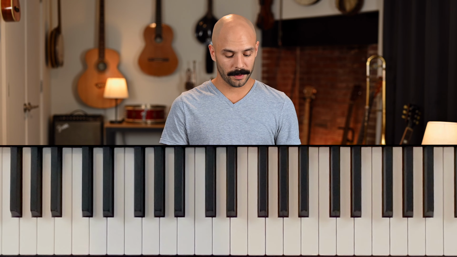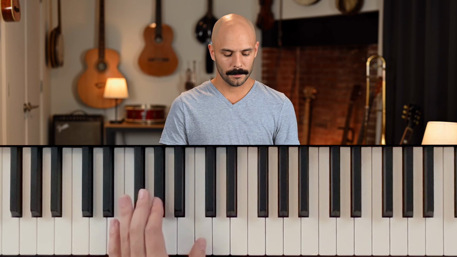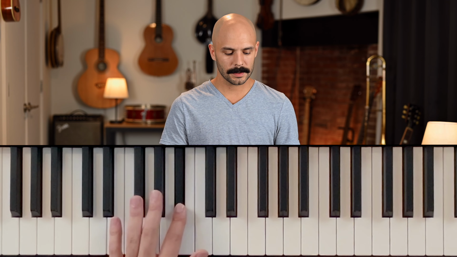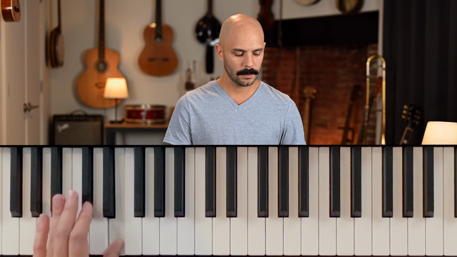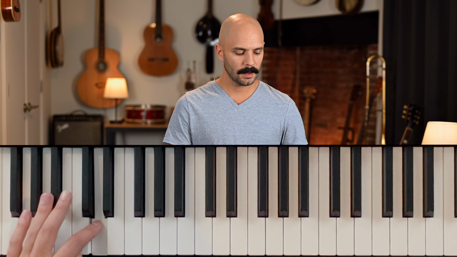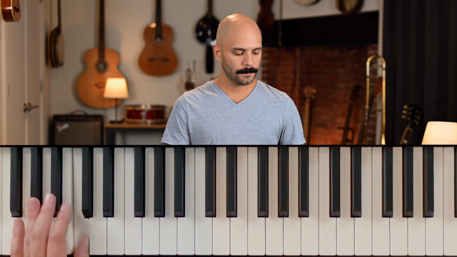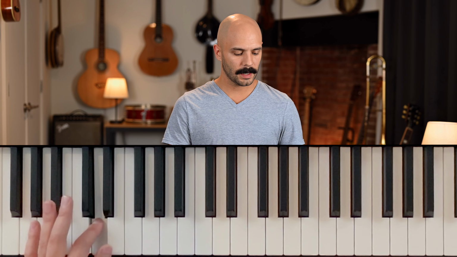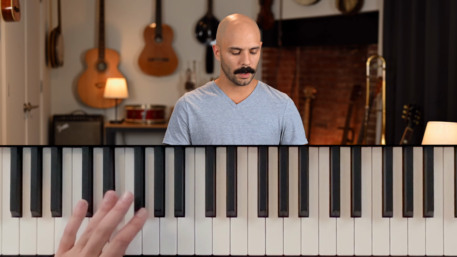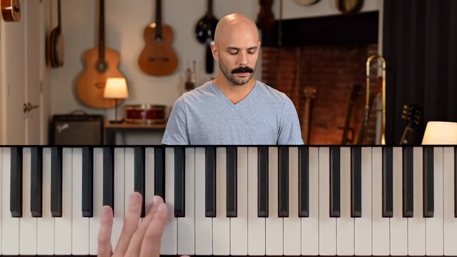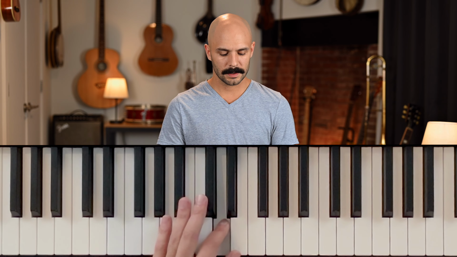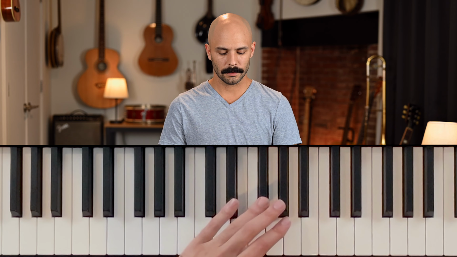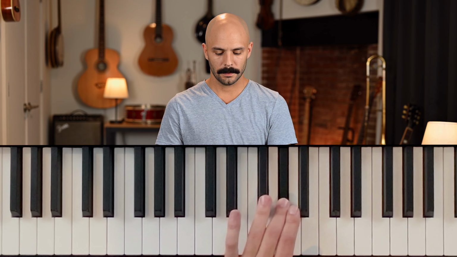So again, we're going to start with our thumb on this first white key below these 2 black keys here. Thumb, index, middle, ring. Now we cross our thumb all the way under. Thumb, index, thumb. Let's come back up. So we're on thumb, index, thumb, cross our ring all the way over, ring, middle, index, thumb. Let's keep going up. Index, thumb, big cross, ring, middle, index, thumb.